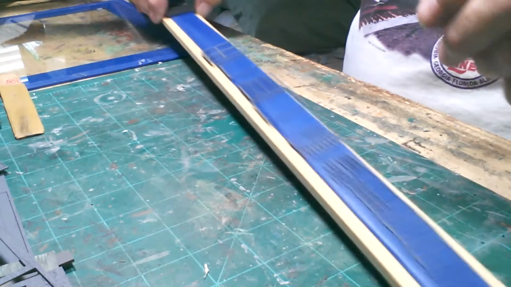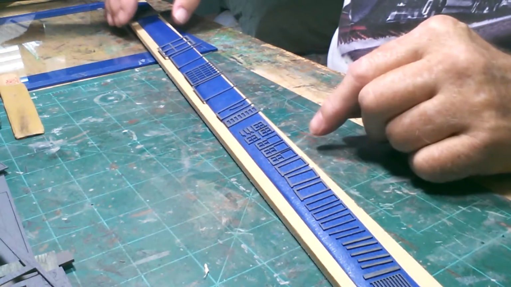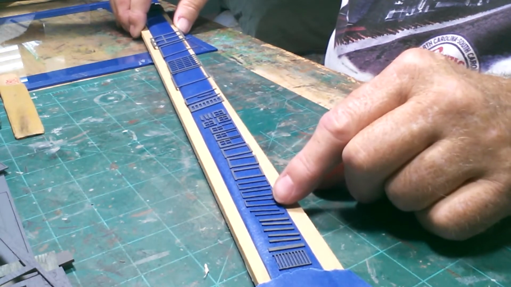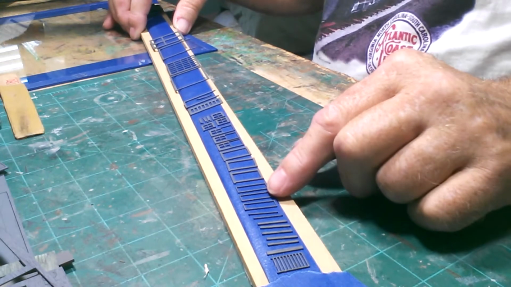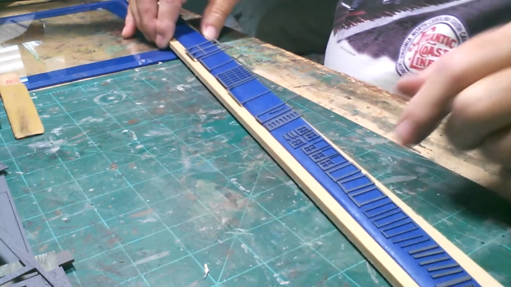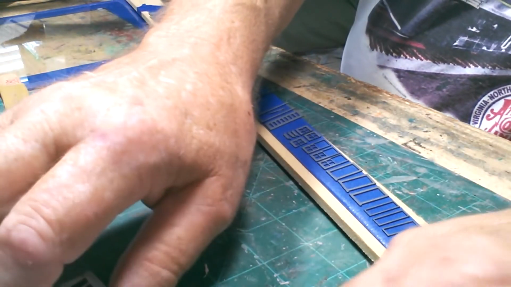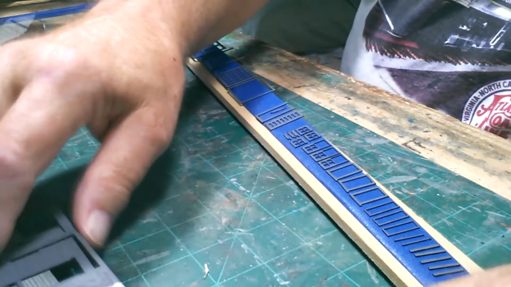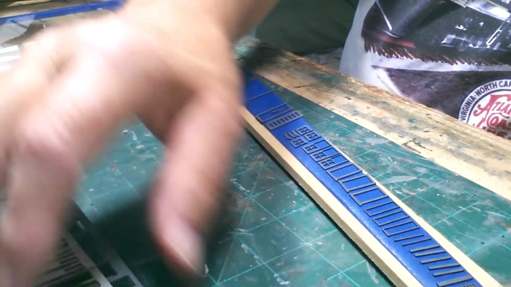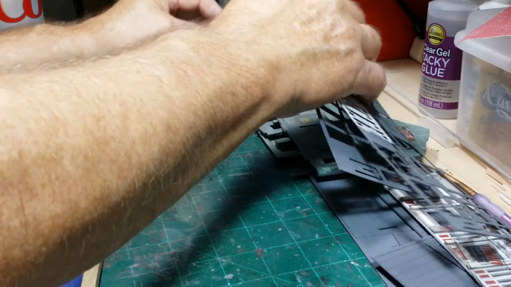Okay, and I also got the three, and let me see where they at. These three pieces right here go up on the top of the building, the front and the overhang. Let's see if I can find a piece here.